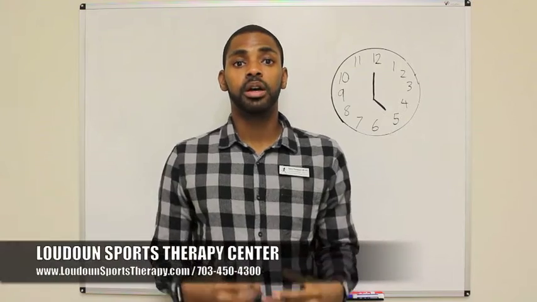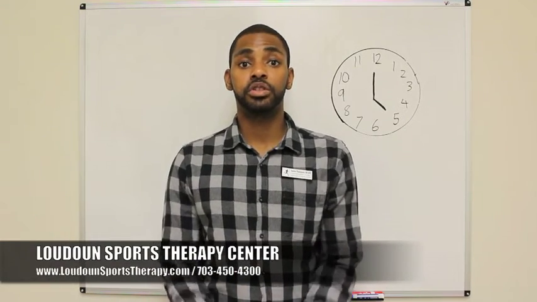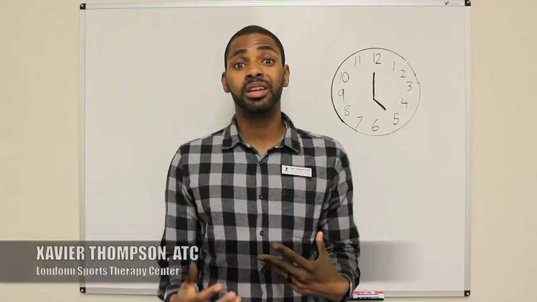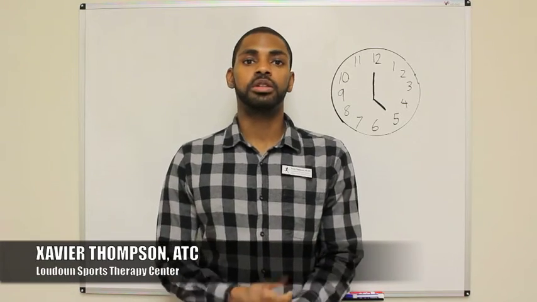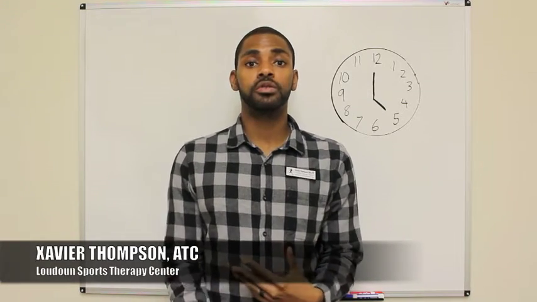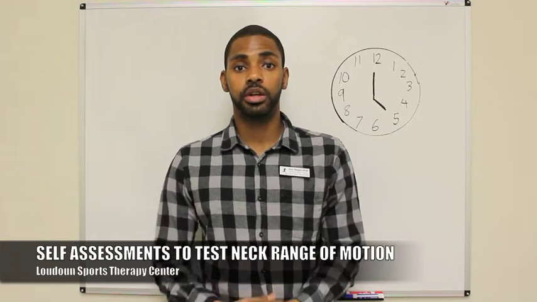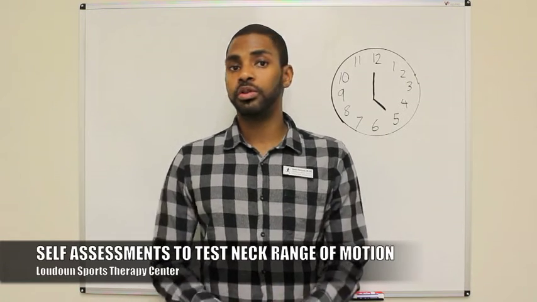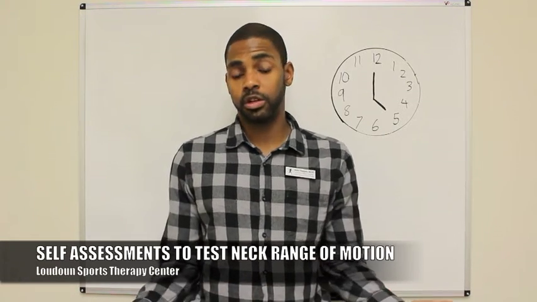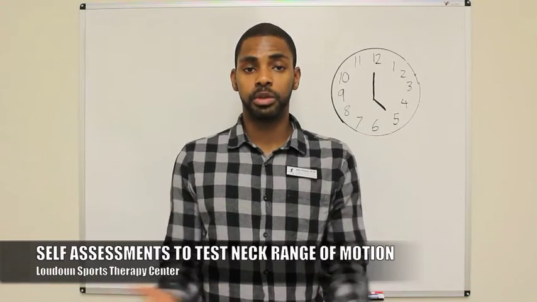Dealing with neck pain, a common thing you'll notice is deficits in your motion. Now, you might not have noticed because you're ignoring these specifically. So we're going to go through a few self-assessments you can do to check the motion of your neck. They're nice and simple. You can do them within the comfort of your own home, even in the bathroom, anywhere you have a mirror really will be great.